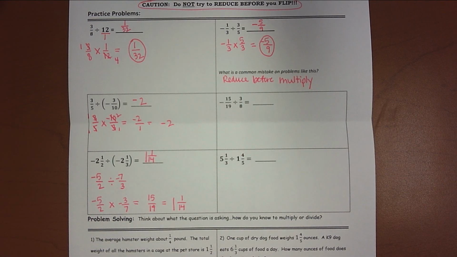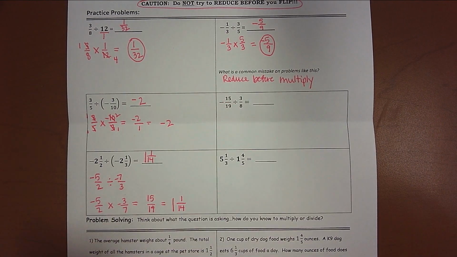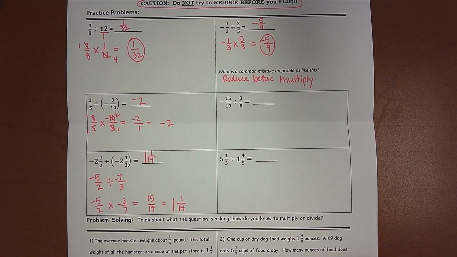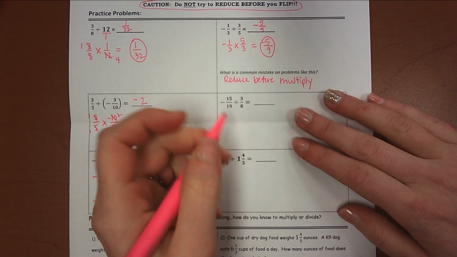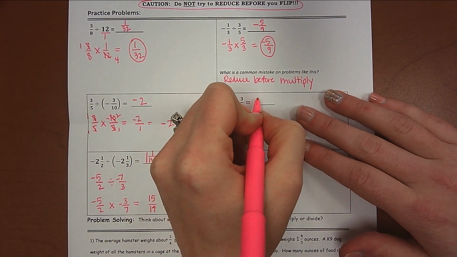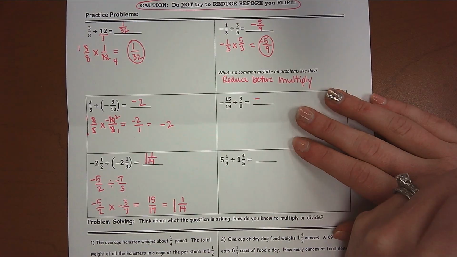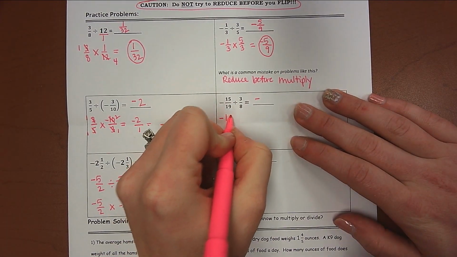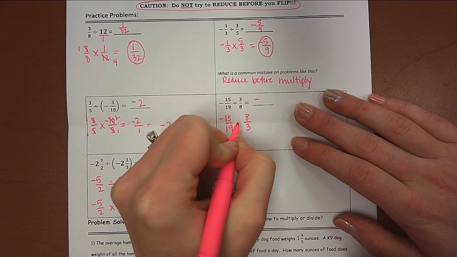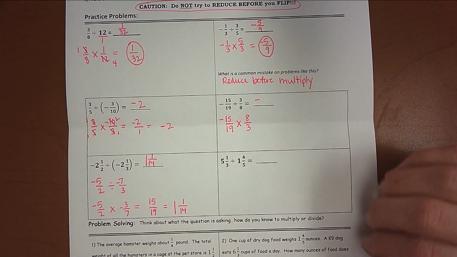Okay, on this last set of examples, I'm just going to go a little bit quicker because hopefully you're just checking your answers on these last two here. This first one, we've already got fraction form. A negative divided by a positive is a negative, so I'll put my negative sign. And then I'm going to keep negative 15/19, flip 3/8 to be 8/3, and change division to multiplication.